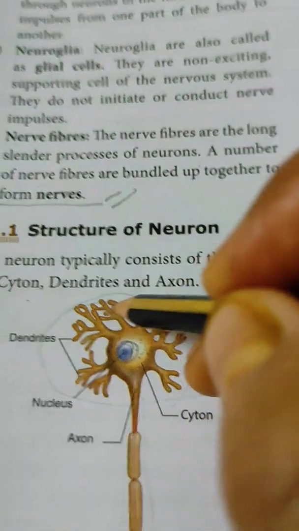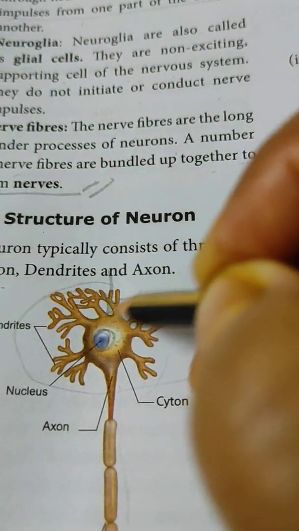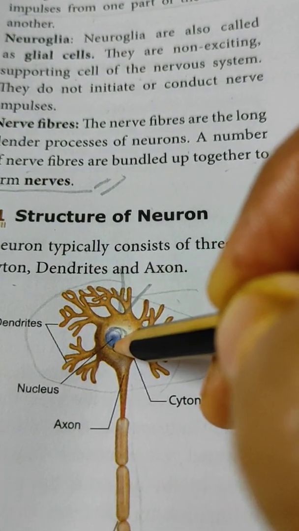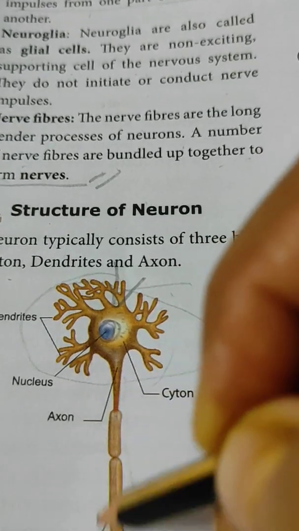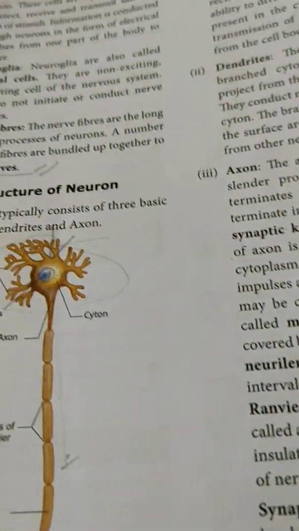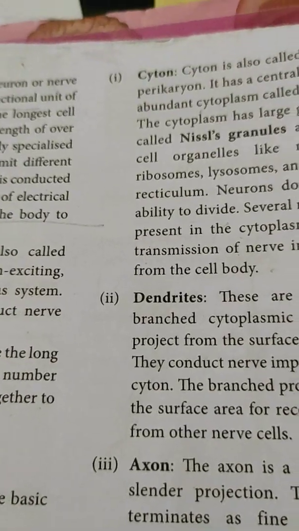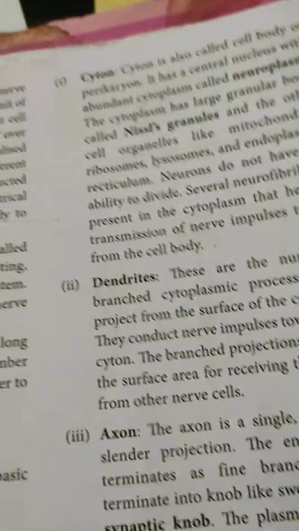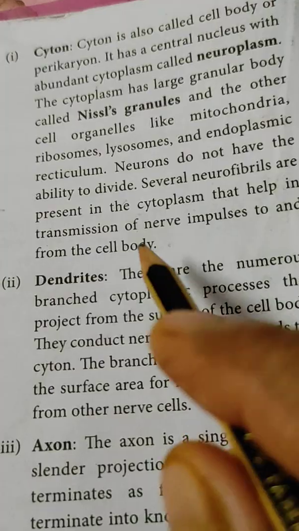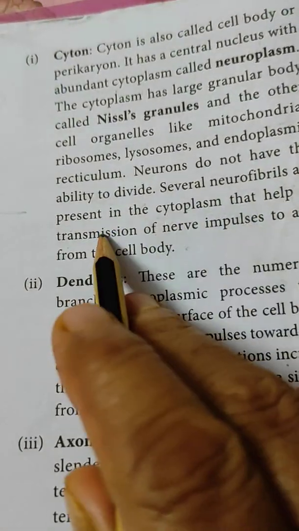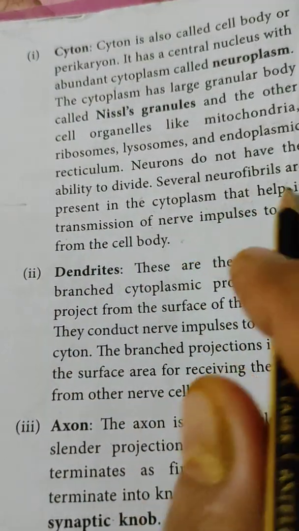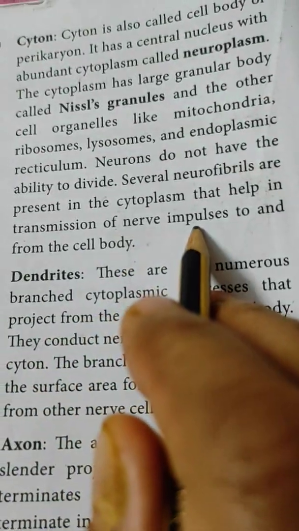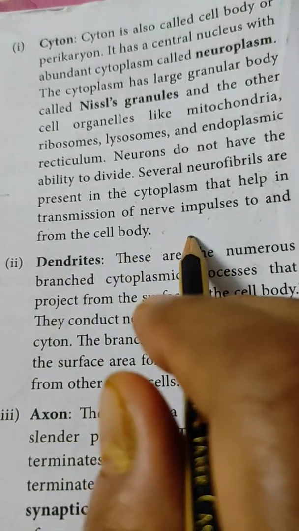To the cell body, that means dendrites will be collecting the impulse and it will reach the cell body, and from the cell body, through the axon, it will be passed to the next neuron. That we will be discussing. So, neurofibrils present in the cytoplasm help in transmission of impulses to and from the cell body.